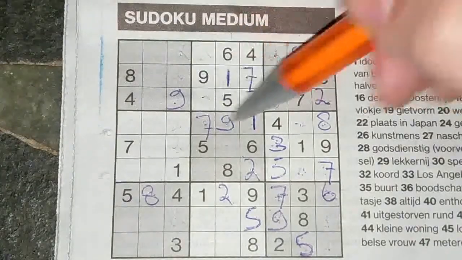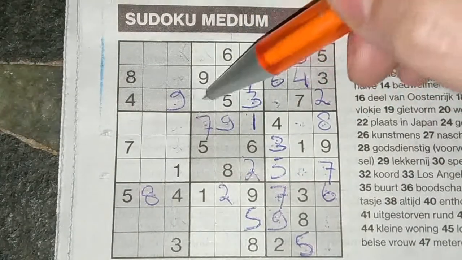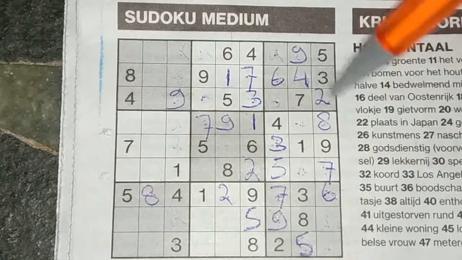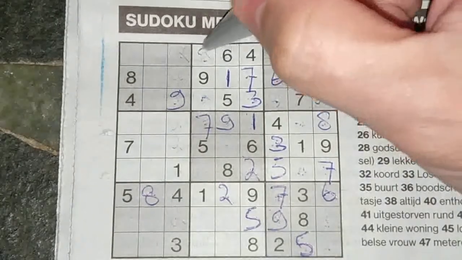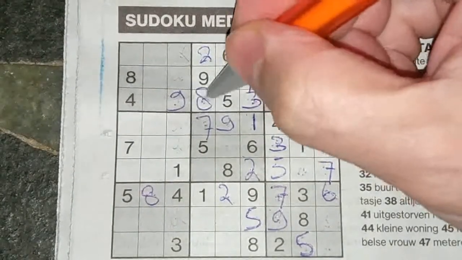2 numbers left for this big square. For the numbers 2 and 8, we have a 2 there, so no 2 there. 2 should be here, and the 8 goes there.